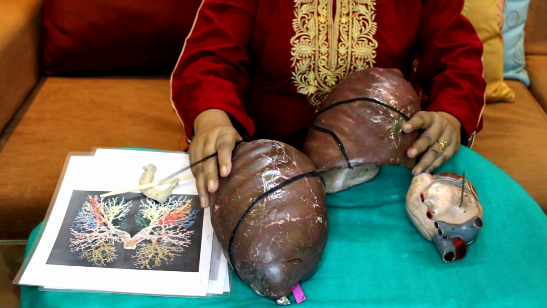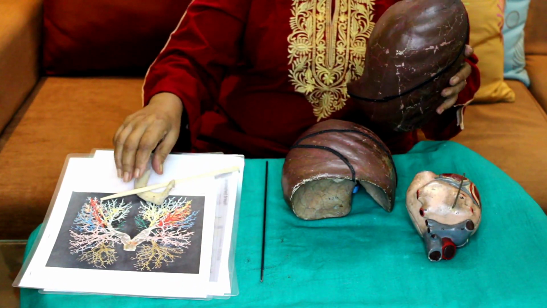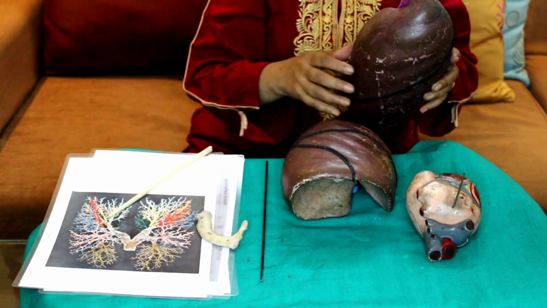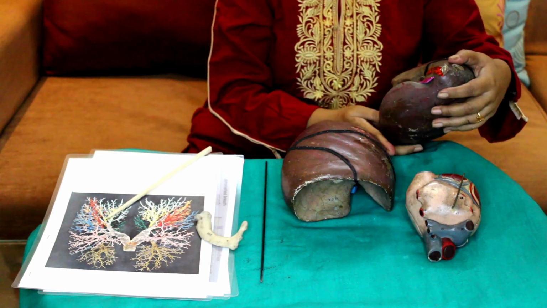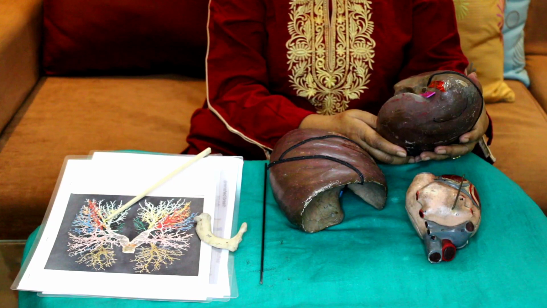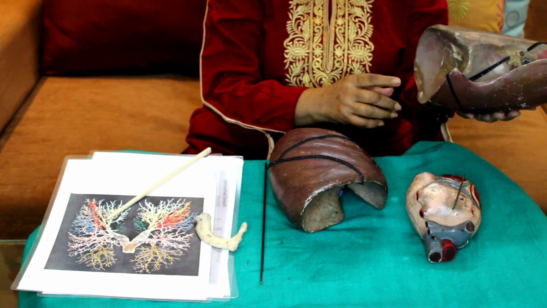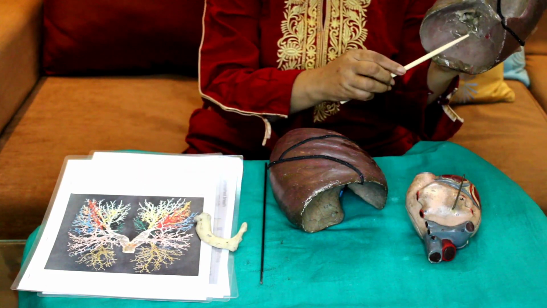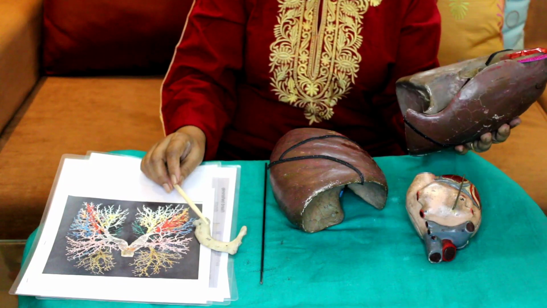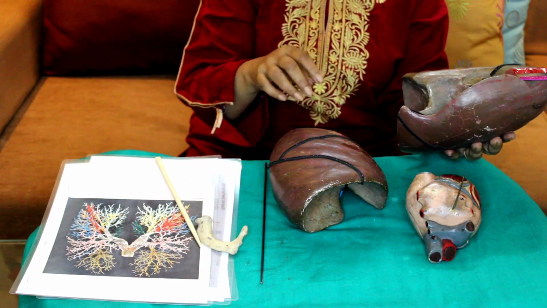So here in the left lung, similarly, there is the apex of the lung. You see this is the impression above the first rib. You will know this is the apex of the lung, and you will see the concave base. Here the concavity is less prominent because the stomach is related in this region, and the left lobe of the liver.